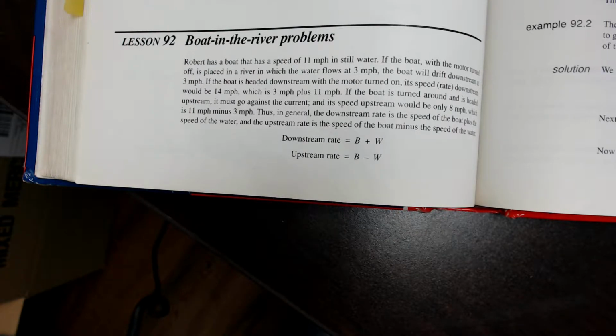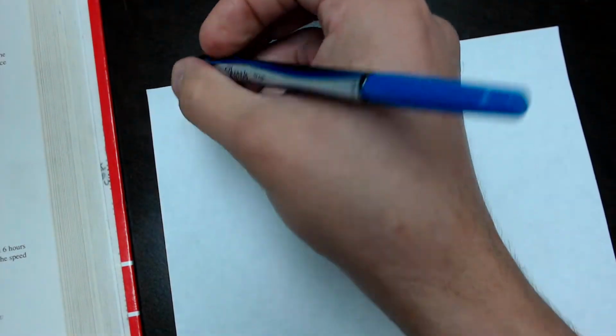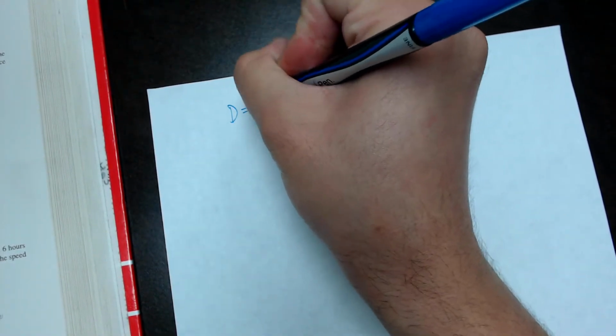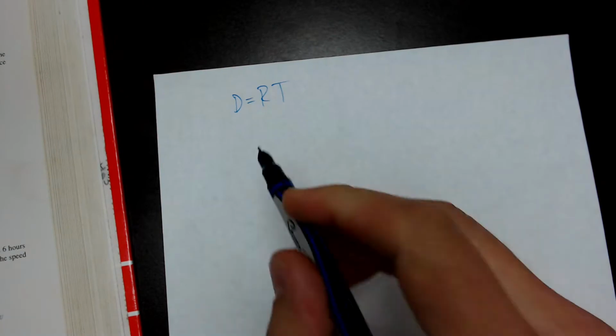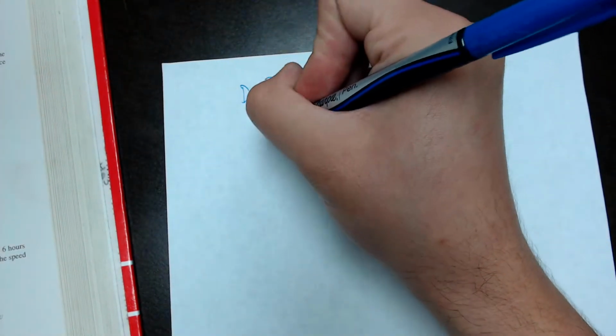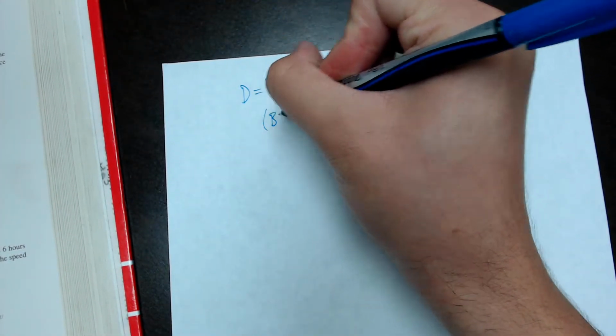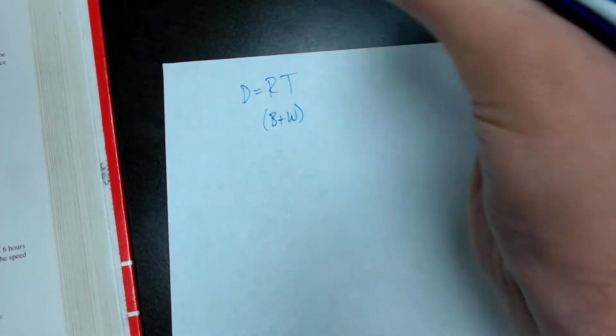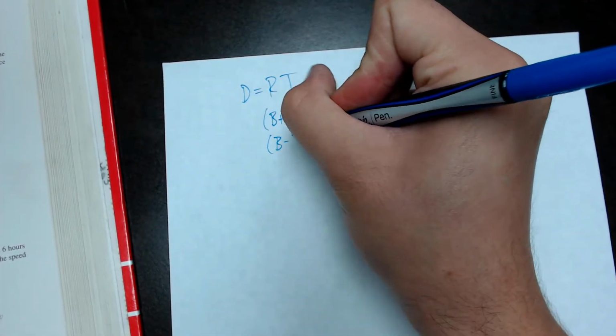So, we're still going to be using the base equation of distance equals rate times time. The only difference here is our rate will be substituted for either boat plus water or boat minus water.